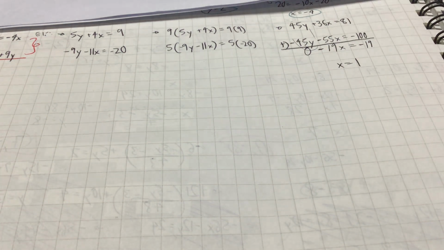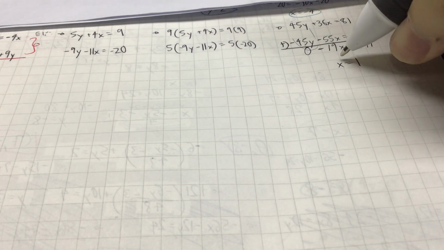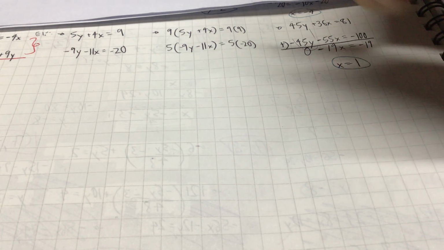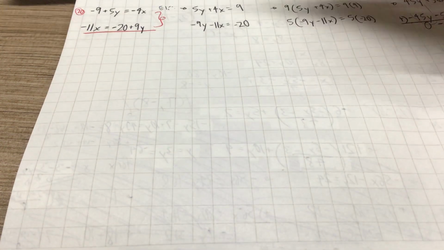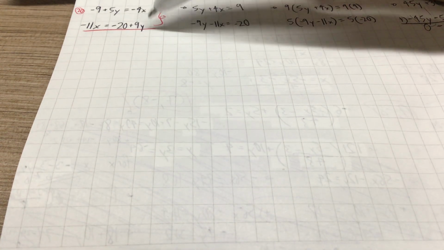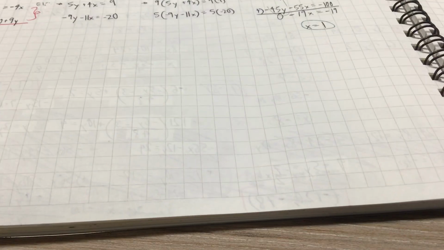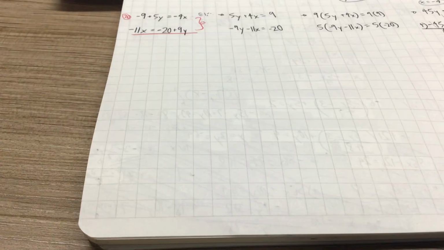Now that we have our first variable, x is equal to 1, let's try solving among two first-hand problems. Either this or this. We have our x is equal to 1.